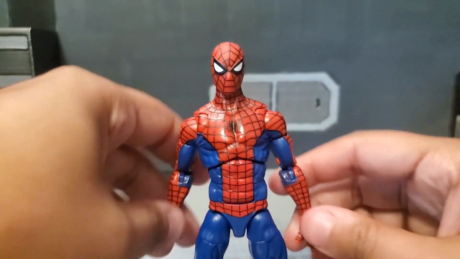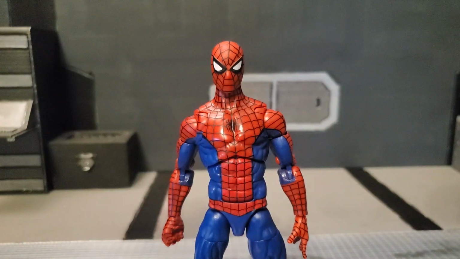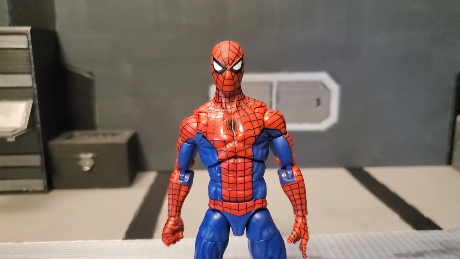But yeah, use your figure's full articulation to help your animation and give it that more realistic or more exaggerated feel. You want to use all the resources you have available to you.